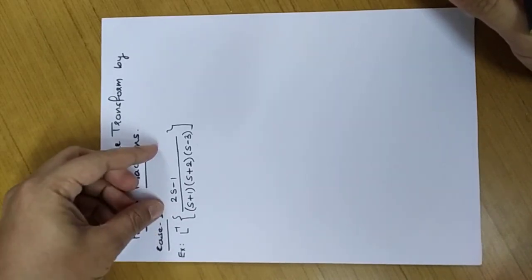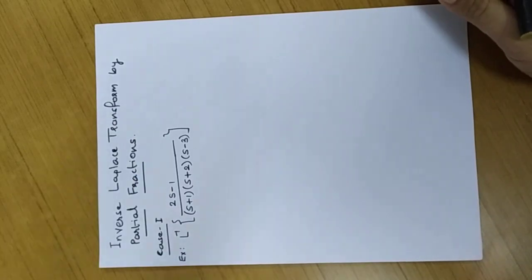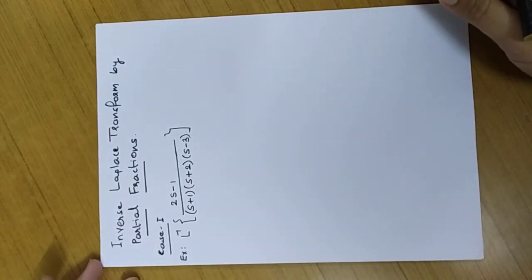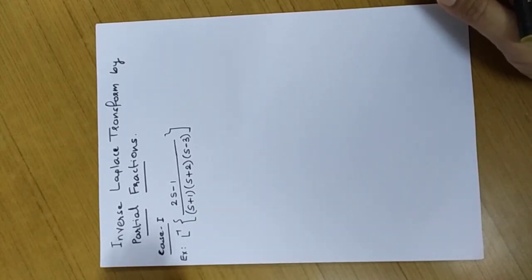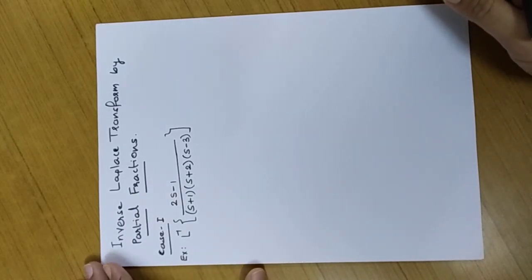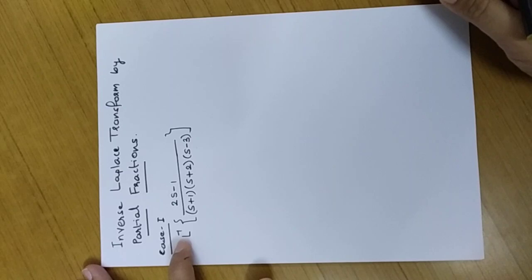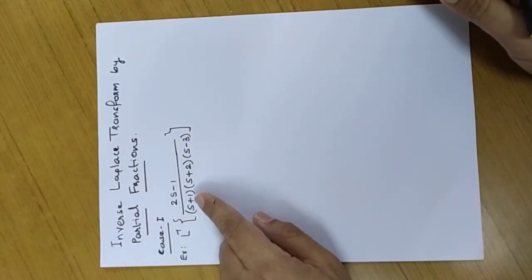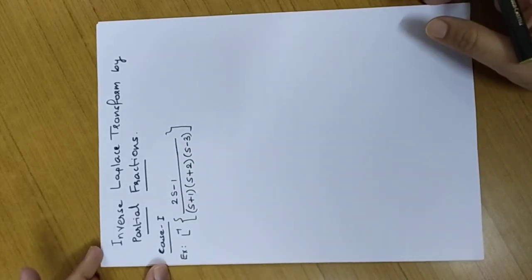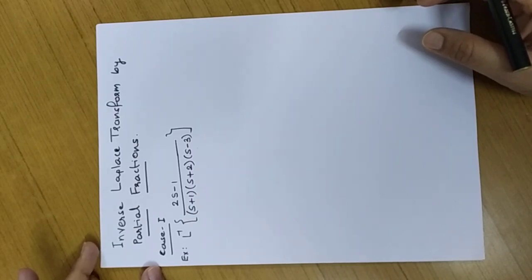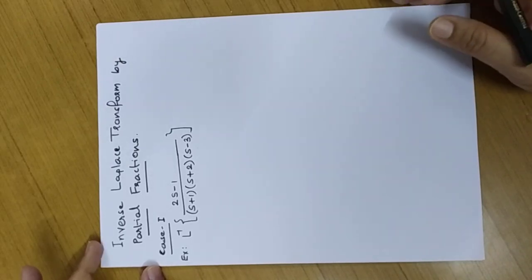We have been given the inverse Laplace transform of some function, and you can see in the denominator there are three non-repeated linear factors. Our second case will be if the denominator has a repeated linear factor, and in the third case we will discuss if the denominator has a quadratic factor. So how to find the inverse Laplace transform if in the denominator we have three non-repeated linear factors? You know this case very well because you studied this type of partial fraction question in 11th or 12th science, but still we will revise it.